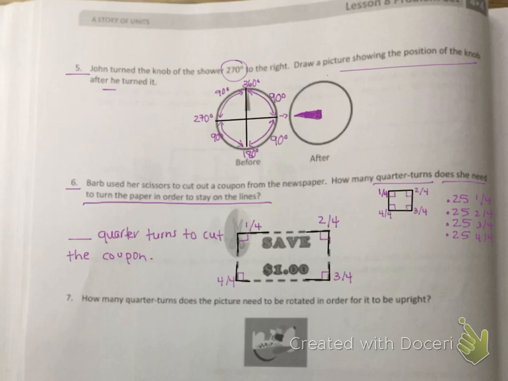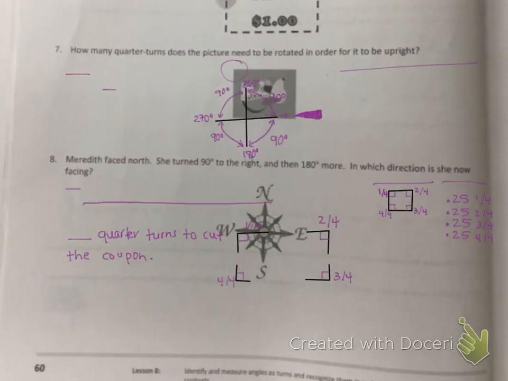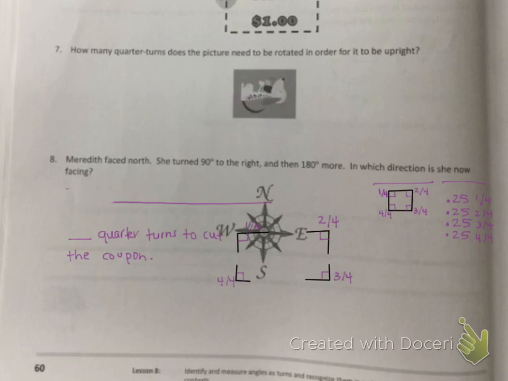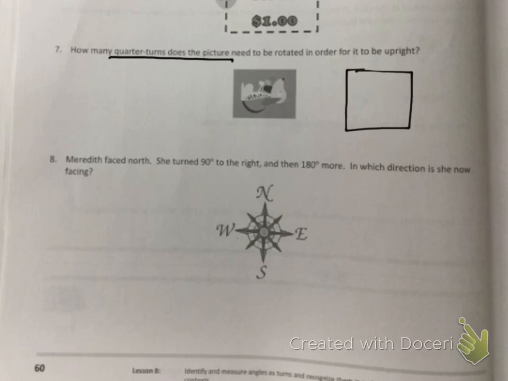And what we're going to be doing is I'm going to kind of be talking to you about 7 and 8, but 7 and 8 you are going to be definitely doing on your own because the work we've already completed can give you enough knowledge on how to rotate the picture and to use the compass rose. So here, they're asking how many quarter turns does the picture need to be rotated in order for it to be upright, meaning that the dog is upright, right?